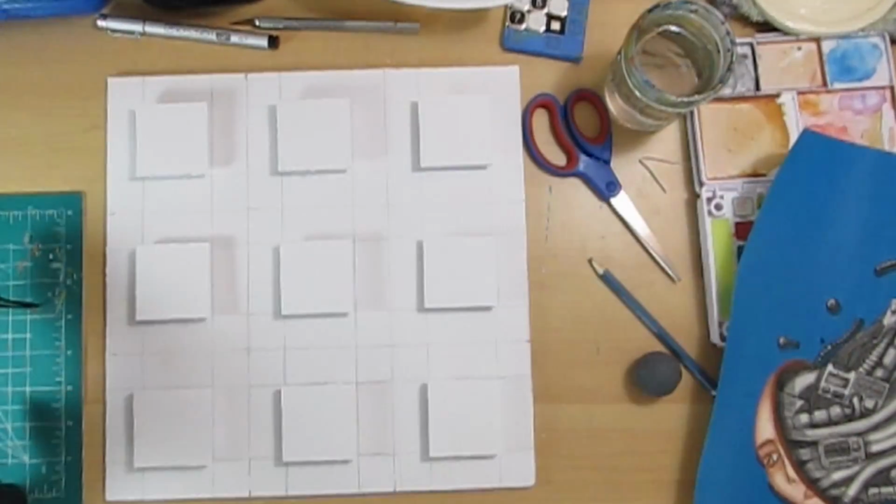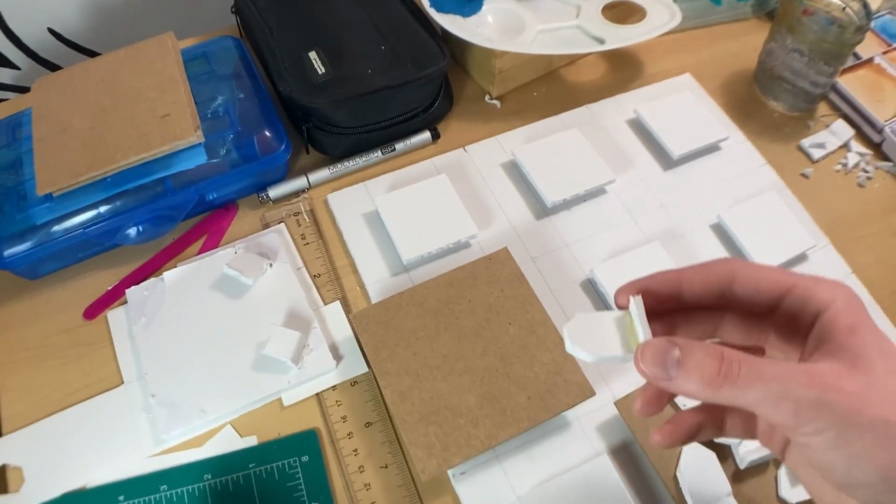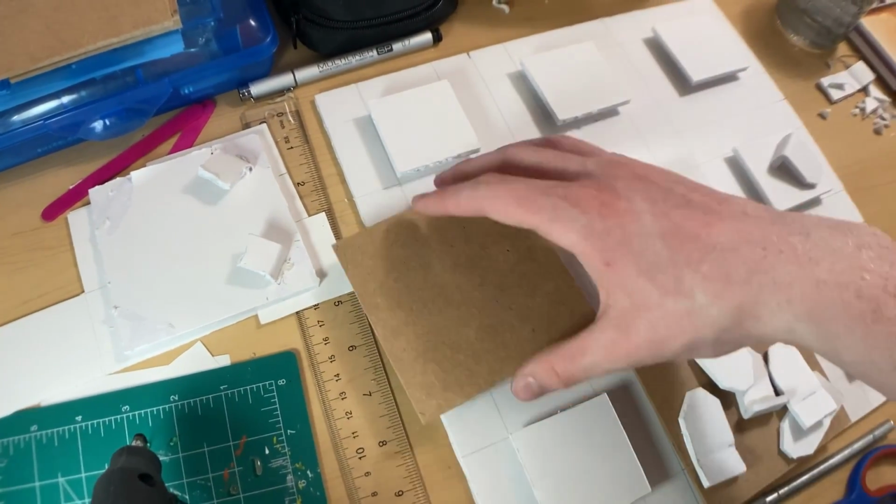And I'll explain how it works now. Okay, so this is how it works. I basically made these little feet, and then they go on the bottom of the wood like this.